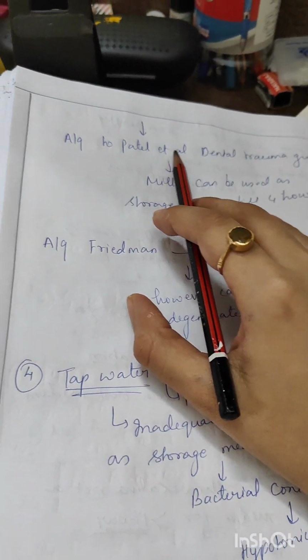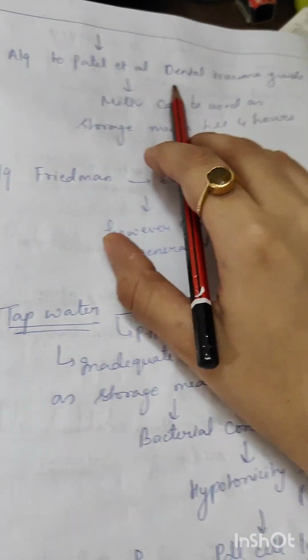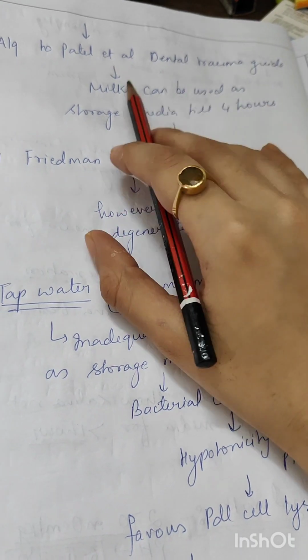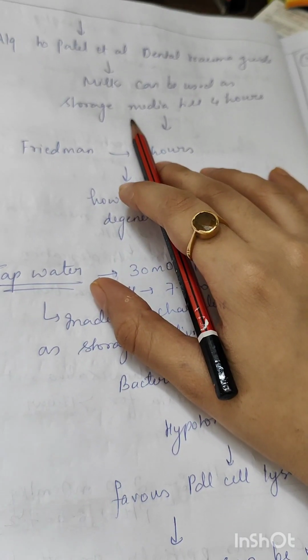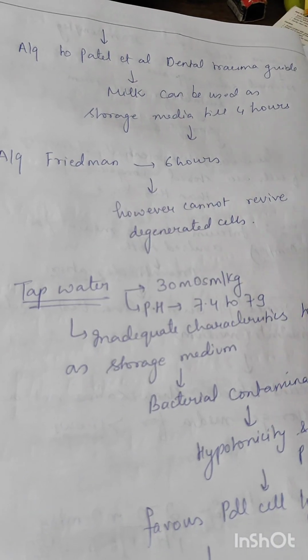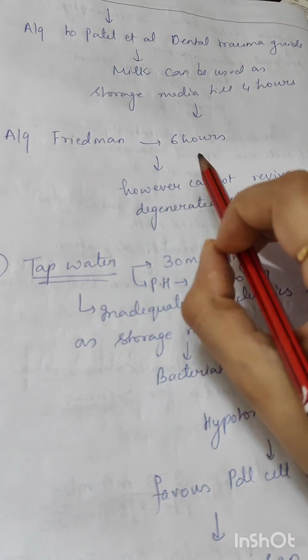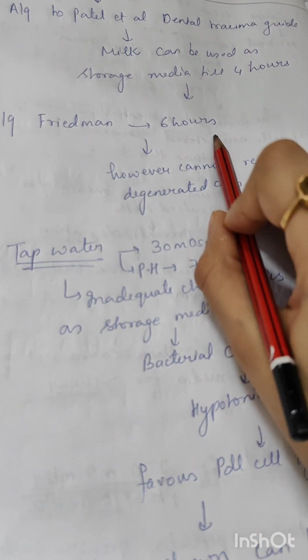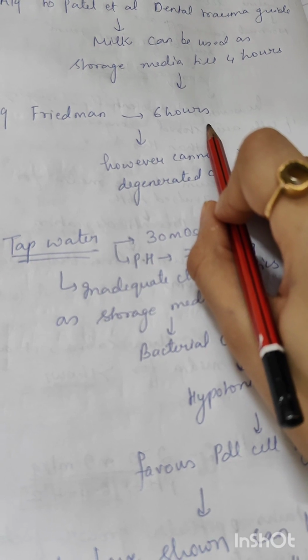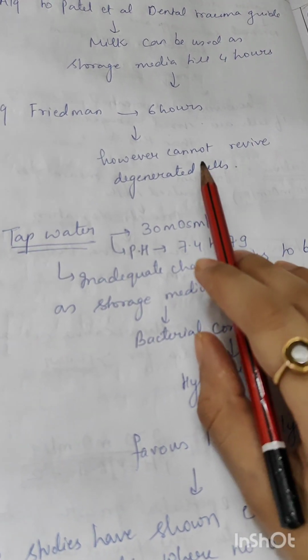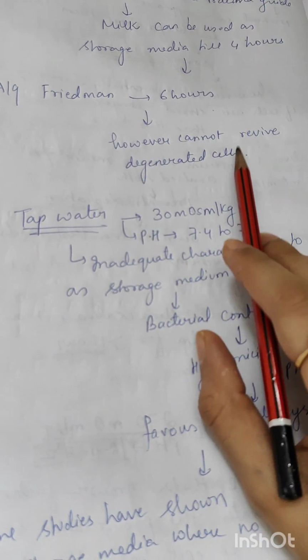According to Patel et al., published in the Journal of Dental Trauma Guide, milk can be used as a storage media for up to 4 hours. According to Friedman, a tooth can be stored in pasteurized milk for 6 hours. However, it cannot revive the degenerated cells.